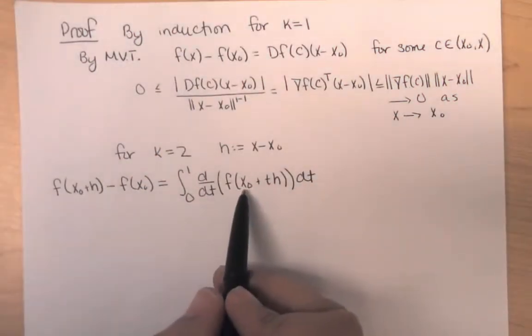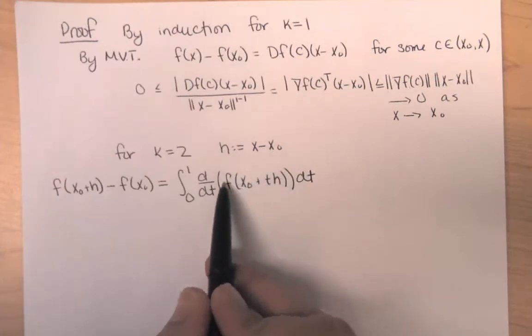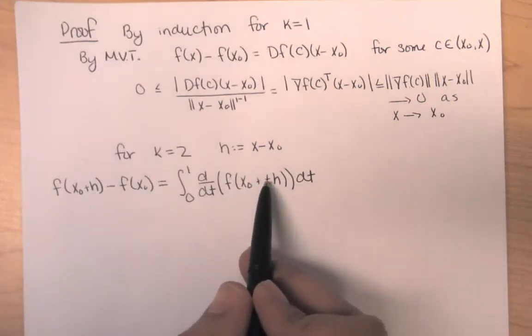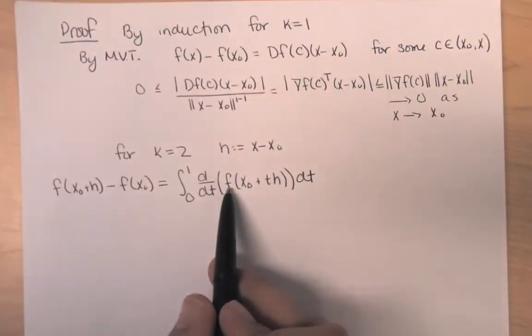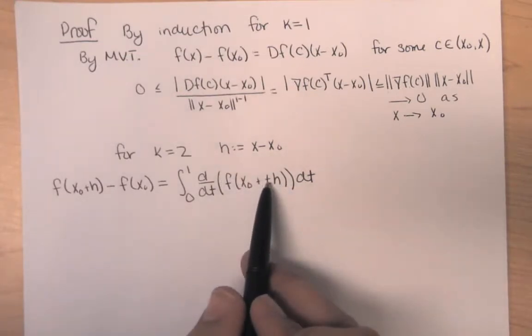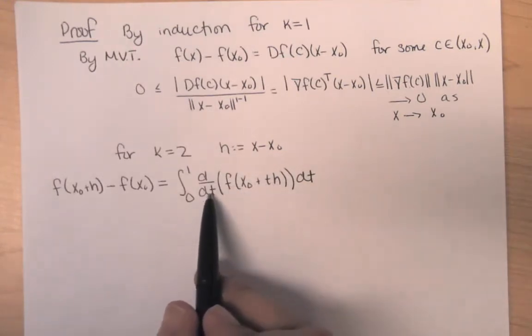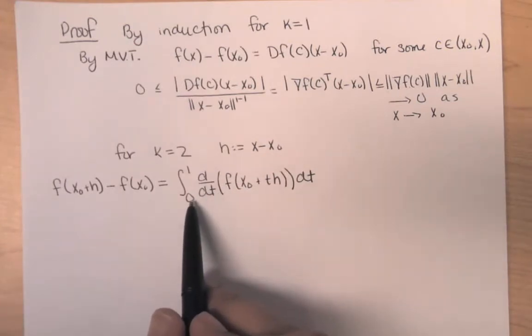Now, notice what I did here. I made this a function of t, and f is real valued. So if I think of this as a function of t, this is just a continuous mapping from a real number to a real number, from t to f. I can take a derivative of it, I can take an integral of it.